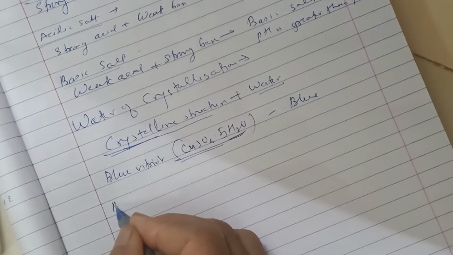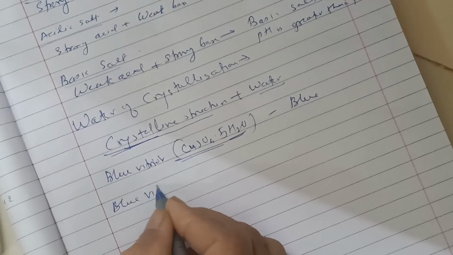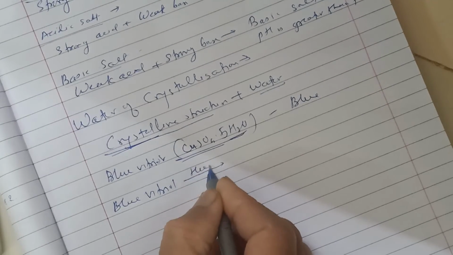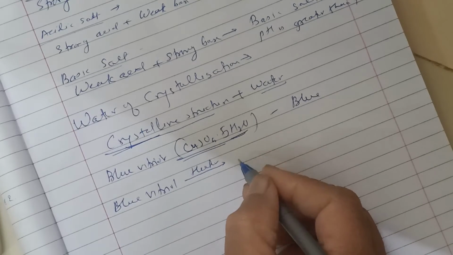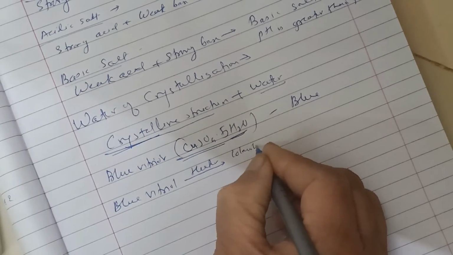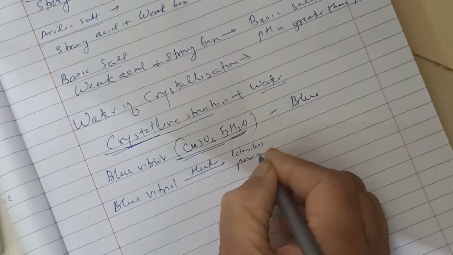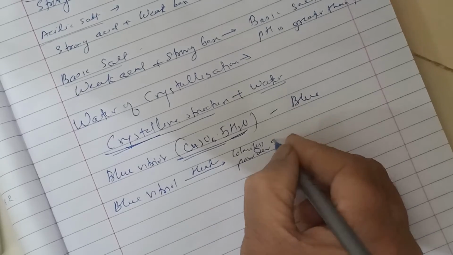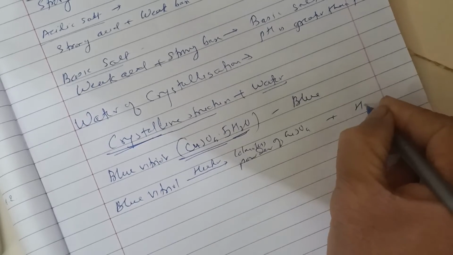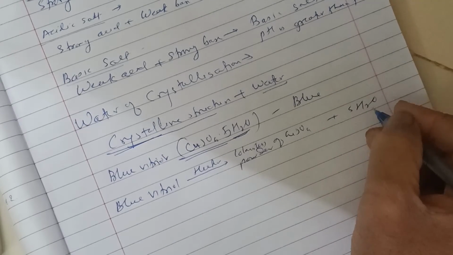Suppose this blue vitriol is heated, then it forms a colorless powder of CuSO4 and water is evaporated.